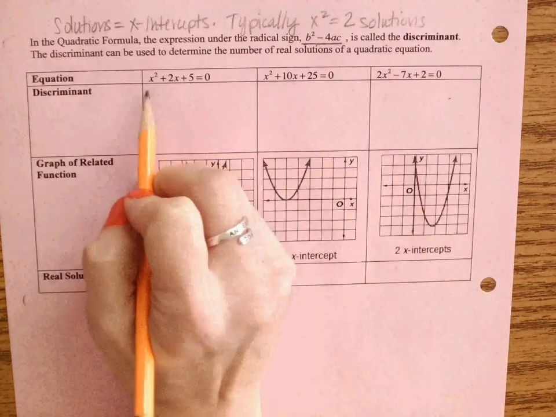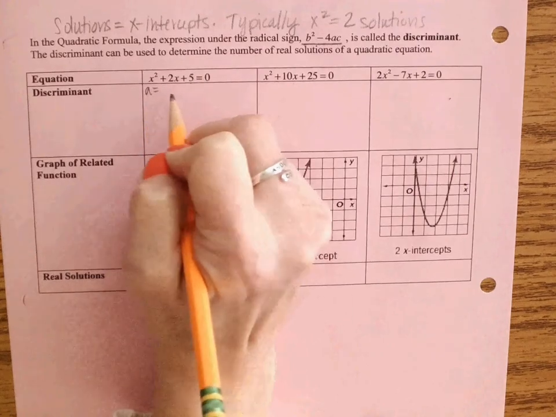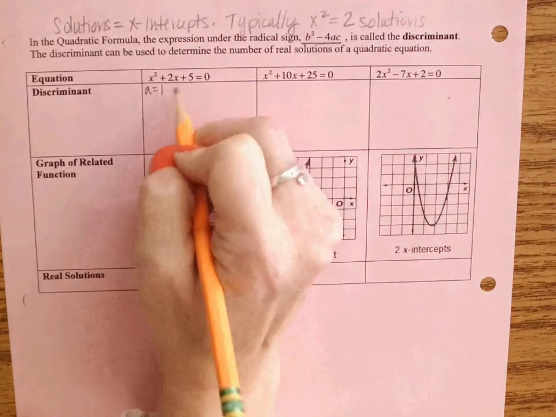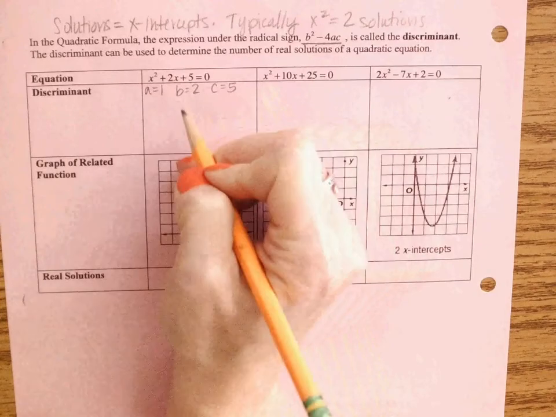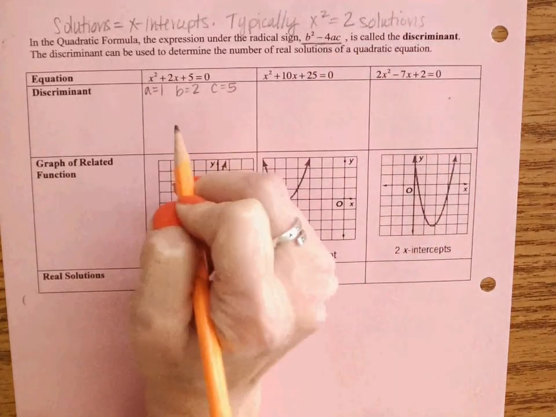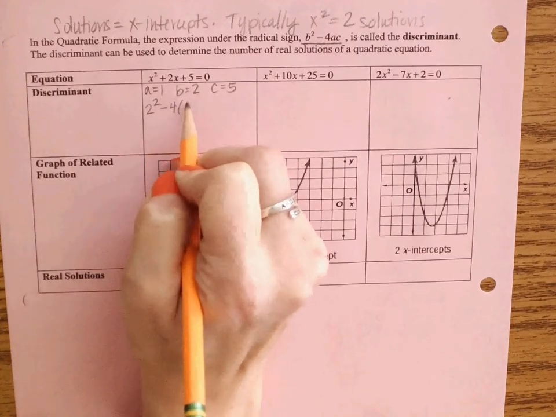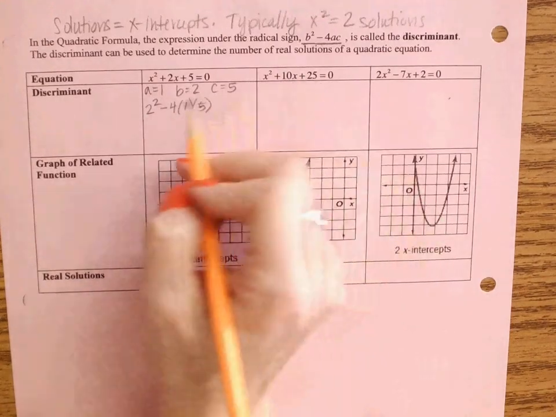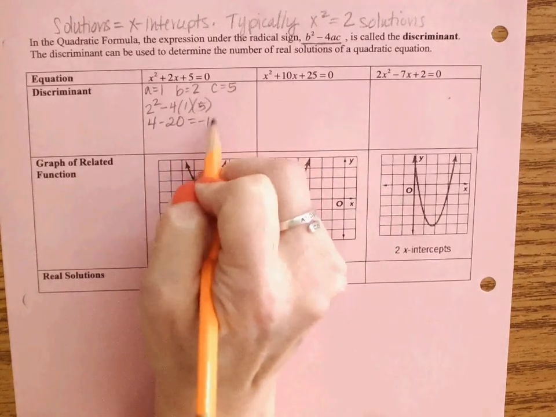So let's start with this first one, where, same as the front side, I'm going to write what each A, B, and C are equal to after I make sure everything's in standard form. A is 1, B is 2, C is 5. Now I'm going to, again, use what's underneath the radical, the discriminant, make my substitutions, and simplify. So it'll be 2 squared minus 4 times A times C, which is 4 times 1 times 5. When I simplify, I get 4 minus 20, and this is negative 16.